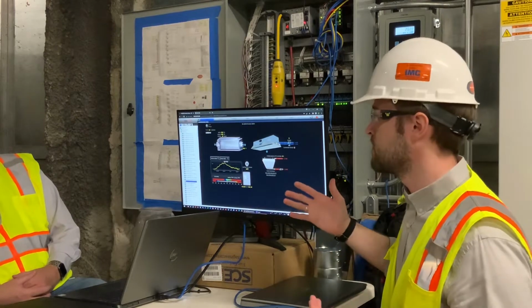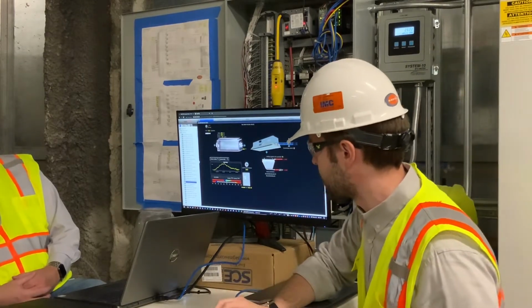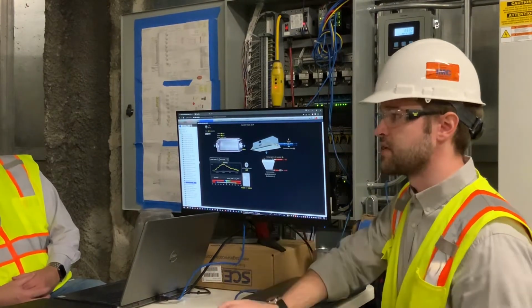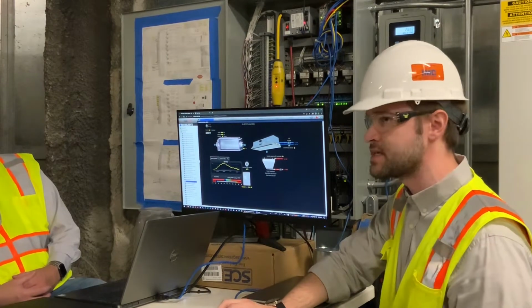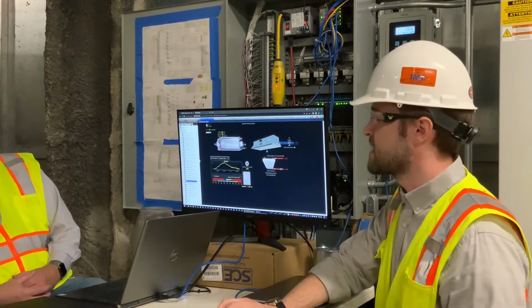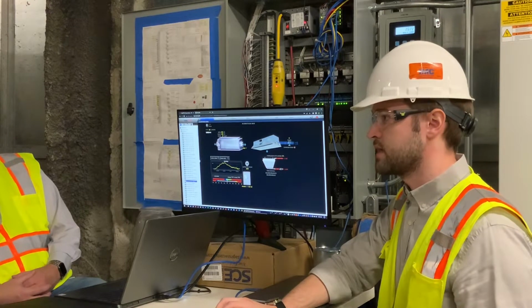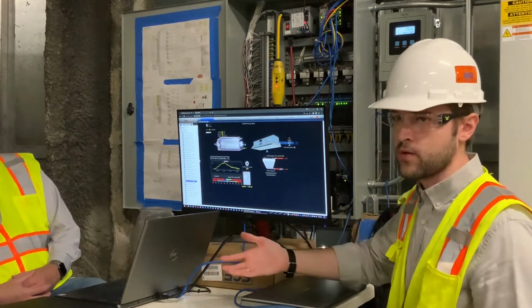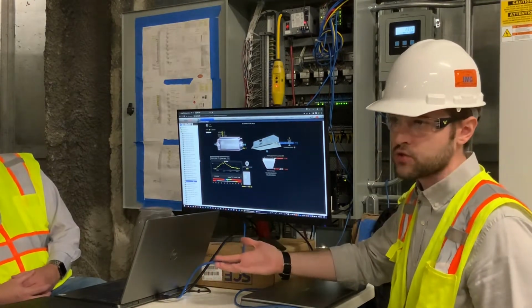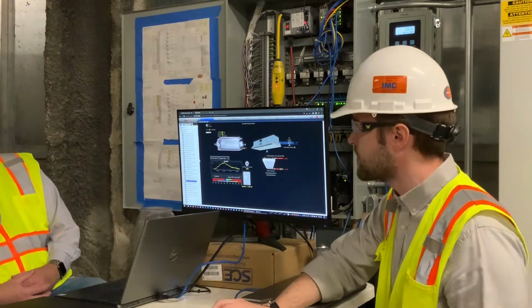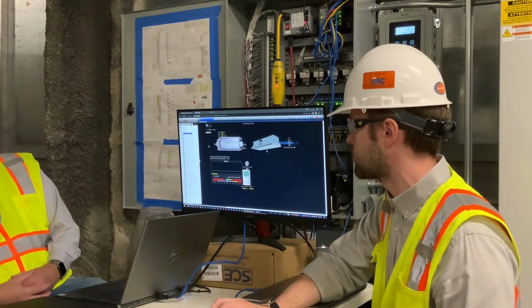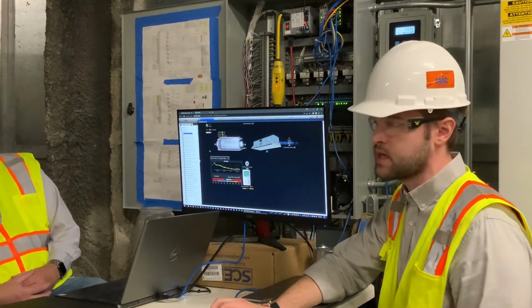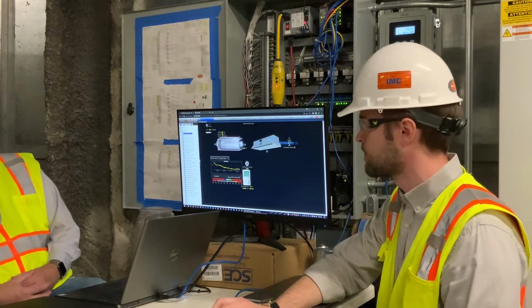So the parent program will always have a parentheses P next to it, and the child program will always have parentheses C next to it. That's not the case for every single room in your building. The more equipment you have in the room, the more controllers you need to control the room. Up here, we've got some much more straightforward, just a single VAV and a chilled beam. All that's done off of one controller.